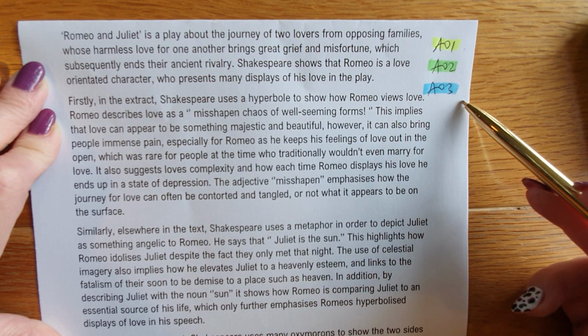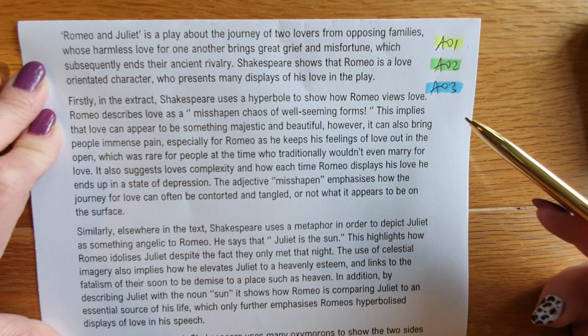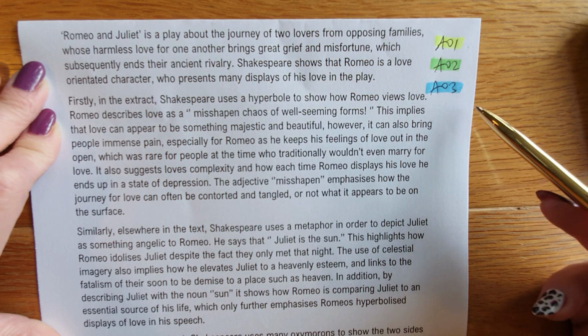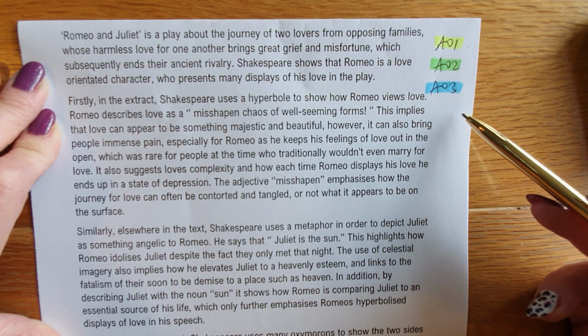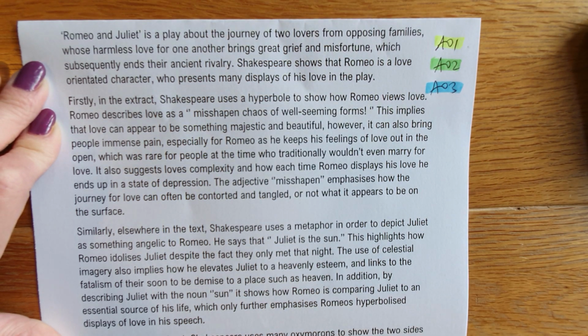And AO3, context, so the life in the Elizabethan era, but also big ideas about the text. The most complex ideas will often fall under the AO3 as well, because they're critical perspectives on the text, or they might relate to a particular reading of the text given the time that it was written, or it might relate to big universal themes to do with, for instance, the human condition, or lover's pain, or something along those lines too.